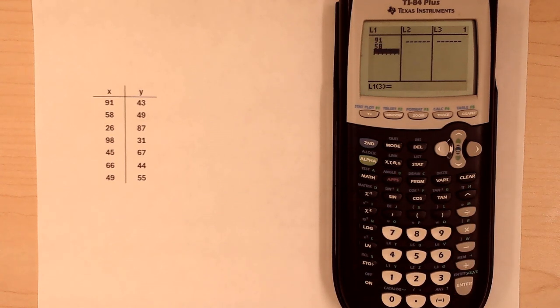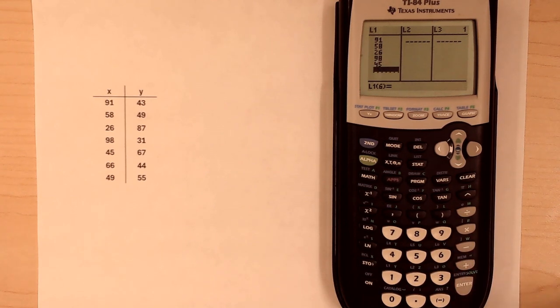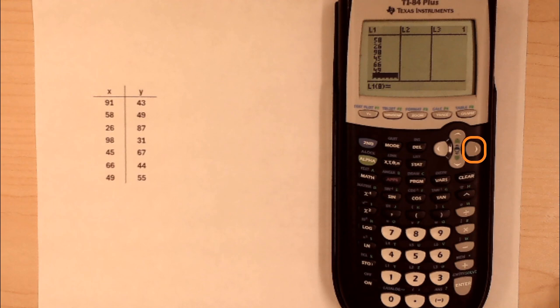And as we continue to do that, we can enter all of the data values for the first variable, in this case x. Once we have entered all the x values, then we can use the right arrow button, and that'll put us into the next column ready to enter all the y values.